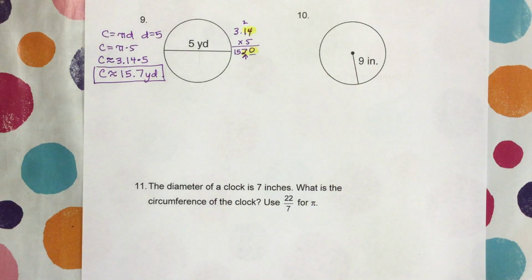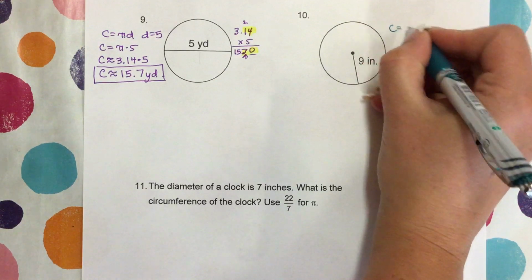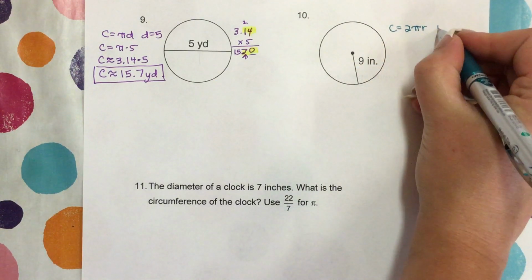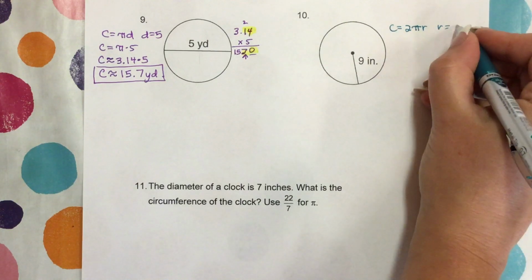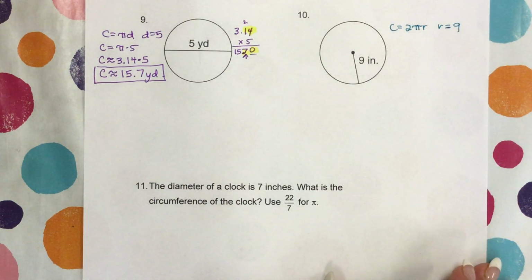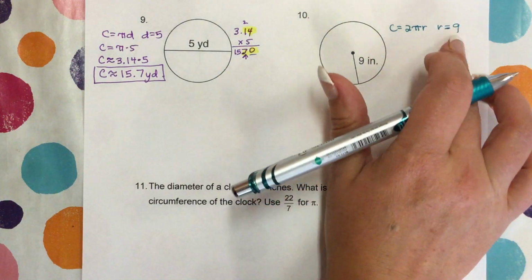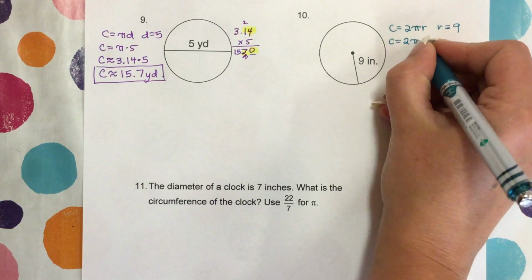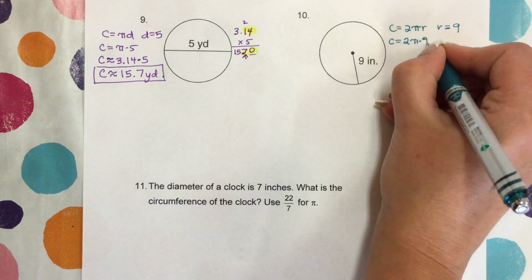So problem 10, we have a radius, so we're going to be dealing with the formula circumference equals 2 pi r, where our radius, we're defining our terms, is equal to 9 inches. So you need to have all of these on your problems. If you don't, you need to write them in. Okay? Then we're going to substitute 9 in for r, so we end up with c equals 2 times pi times 9.